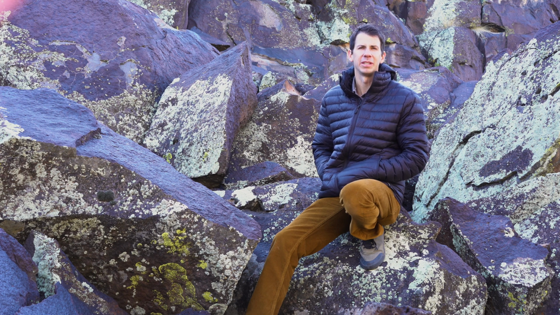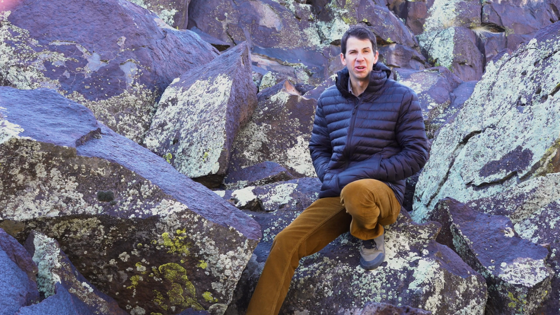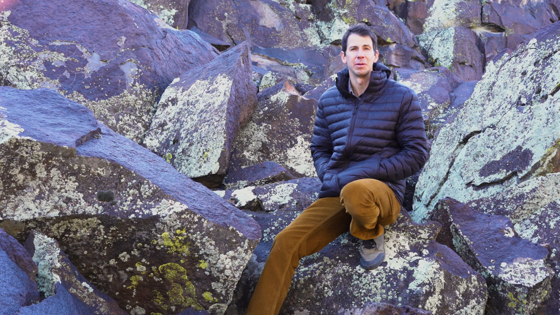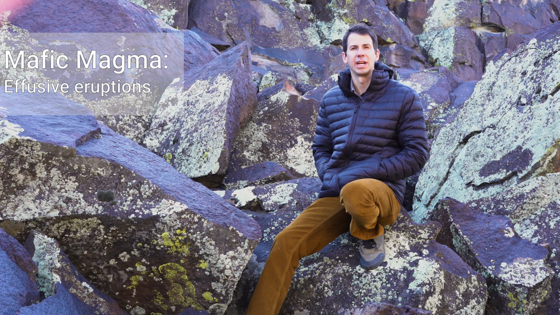Composition is really important when we think about the ways that volcanoes erupt. Not all volcanoes erupt the same way. Some create really large explosive eruptions, and others create small, wimpy, mellow eruptions. Volcanoes that are mafic in composition have a tendency to be more mellow. They have a tendency to have larger lava flows, and much less debris is shot into the air in these mafic eruptions. We refer to this as an effusive eruption style.